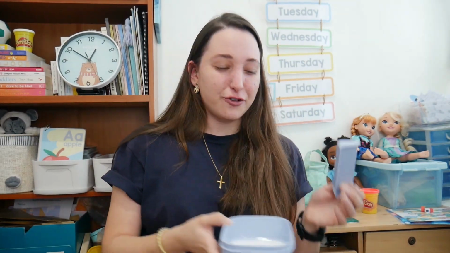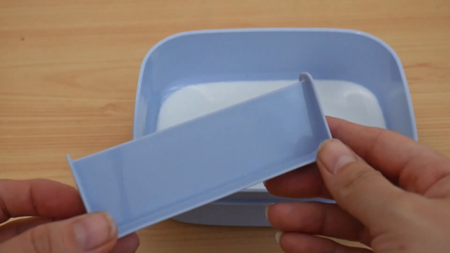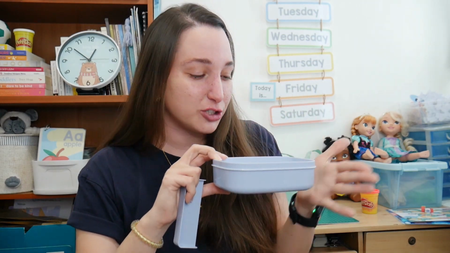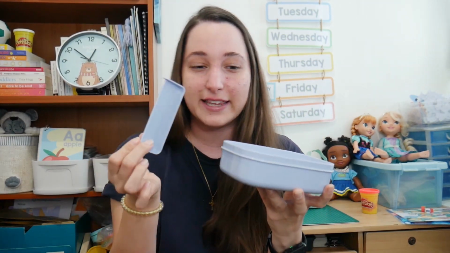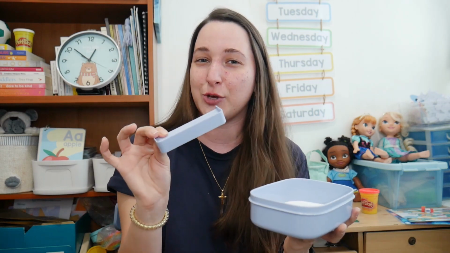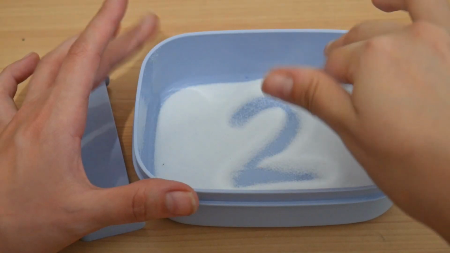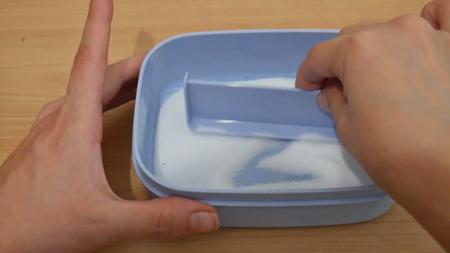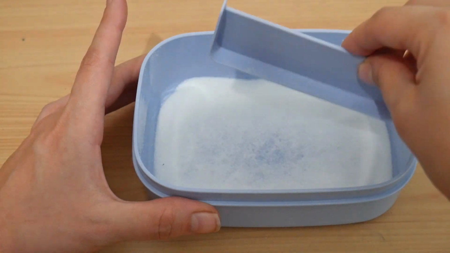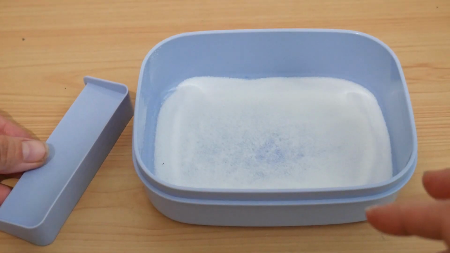Now, one thing that I unintentionally stumbled upon was doing salt tray activities with dividers. As I was looking for a container to do the salt tray activity, I found this one that had this divider, and at first I wasn't going to use it, but then I thought, instead of just throwing it away, what if I find a way to use it? The first idea I got was to use it as an eraser. After they write the letters with their fingers, they can use it to erase the letter.